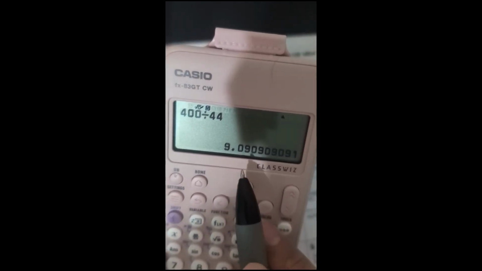But yeah, so we've got 9.090909, but we need to give it to 1 decimal place, so that means it's 9.1. If we round the 9 up, it's 9.1 meters per second. We've got to remember to get our units right. I'm going to put a box around my answer so that you can see it.